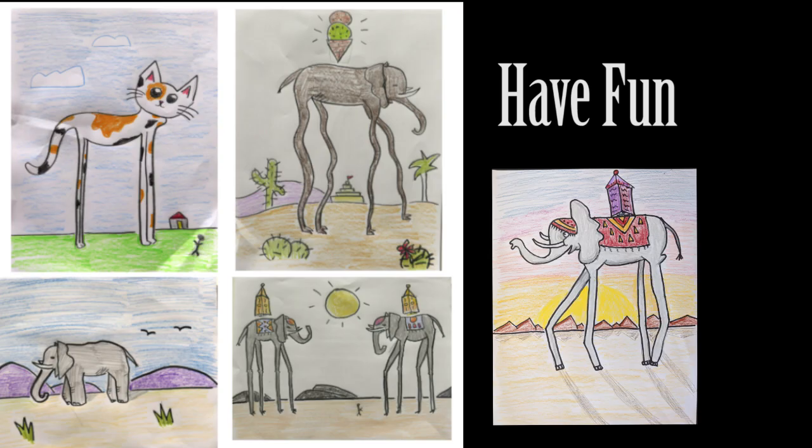Now have fun decorating, and remember, each elephant is unique. Be creative and have fun.